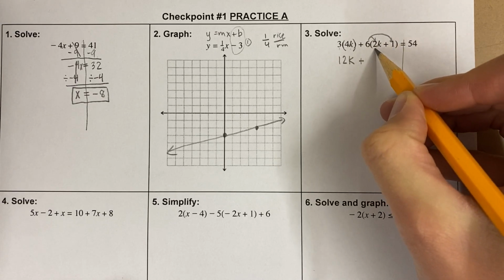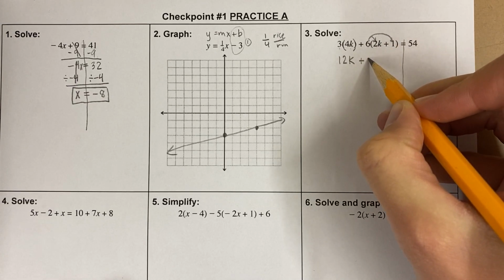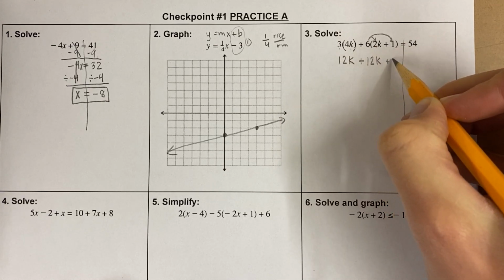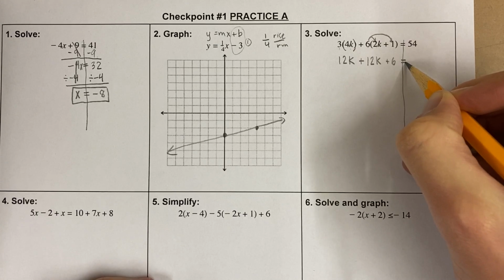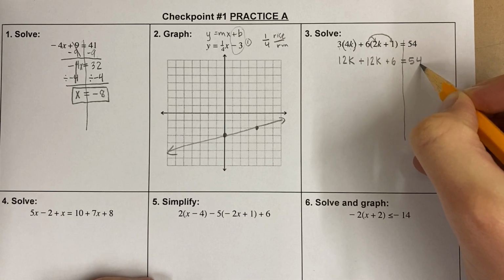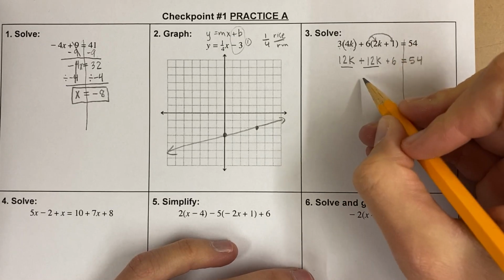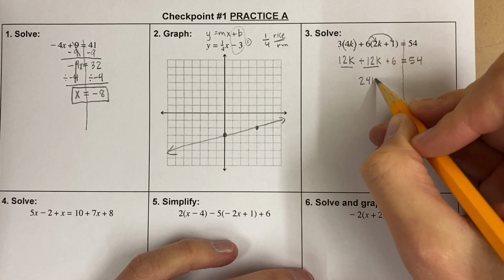Now, I'm also multiplying here and here. Right here I'm distributing, I actually have 2 terms. So 6 times 2k, that's also 12k. And 6 times 1 is 6. And I'm going to bring down equals 54. Okay, now I notice over here I have some like terms, 12k plus 12k, that's 24k.